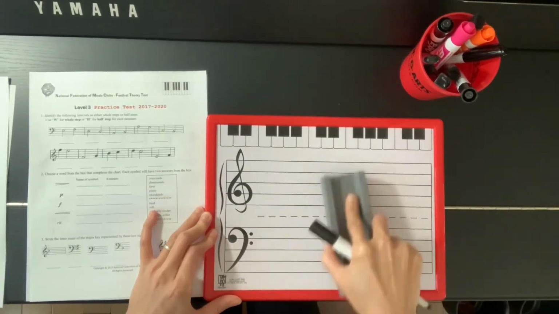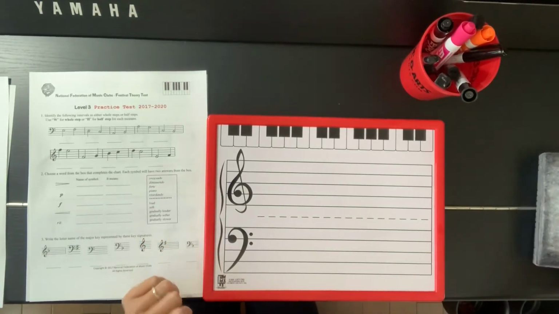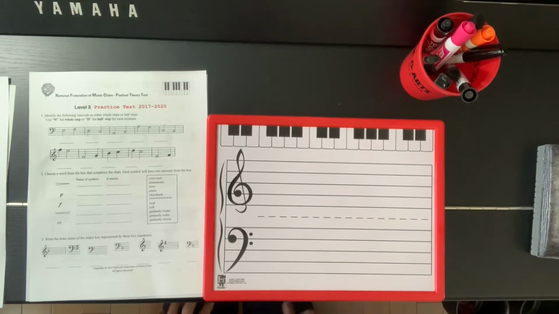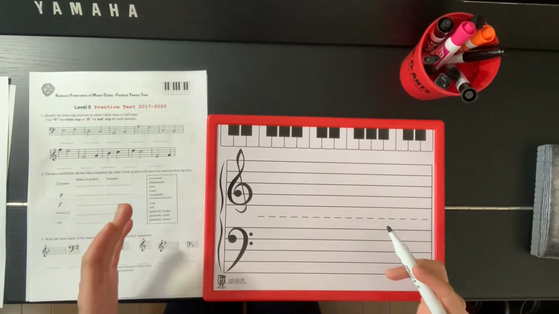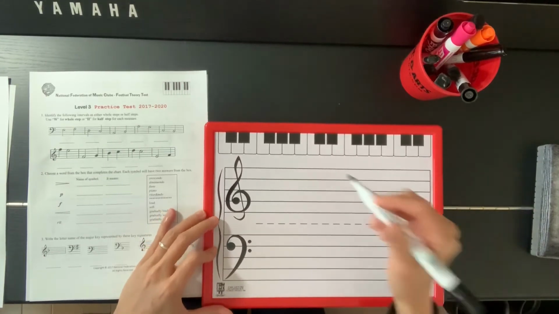So that's number 2. Knowing the difference between whole step and half step. Next, let's move on to scales. For level 3, the students will be tested on the scale of G and F. On level 2, students know the scale of C. So now let's talk about the scale of G.